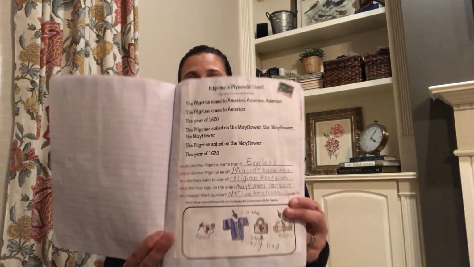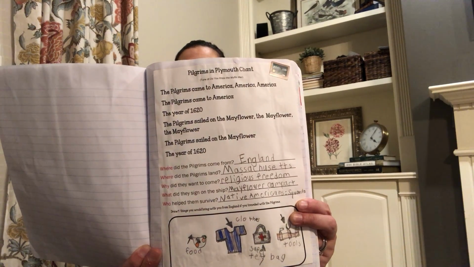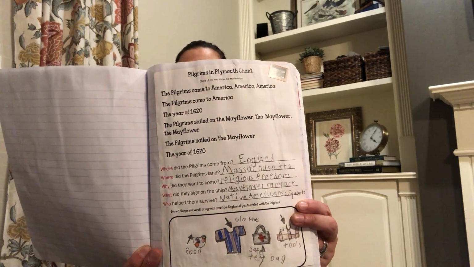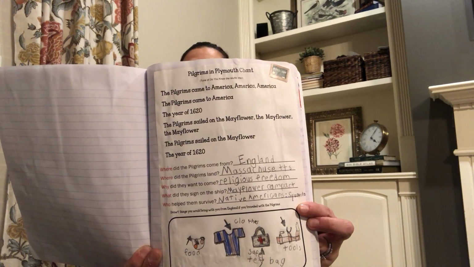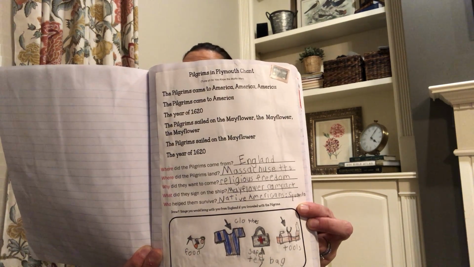And then if there's something particular I want my daughter to learn or remember from that, I might put a few questions at the bottom. Sometimes I just do copy work. Other times I might have her draw a picture. So here's the one of Plymouth and the Pilgrims coming on the Mayflower, and she just had to answer a few important questions and then draw pictures of what she wanted to take with her on the Mayflower.